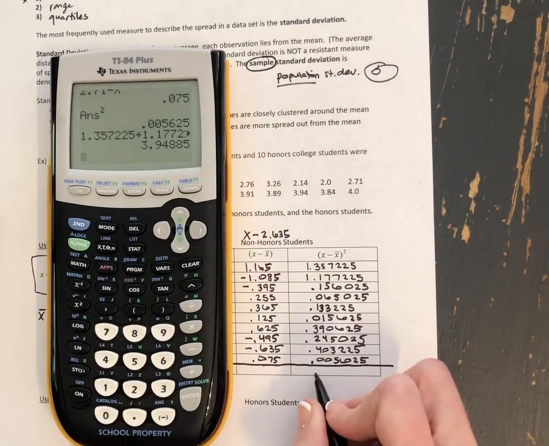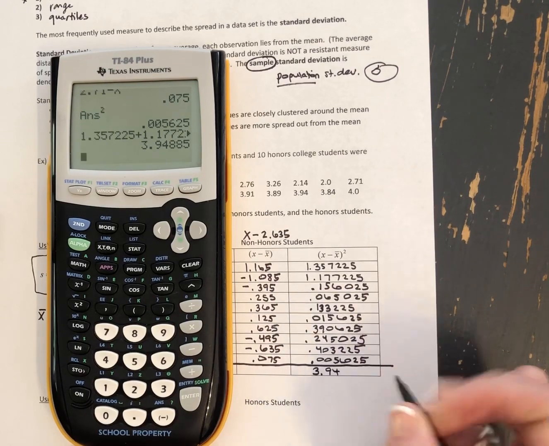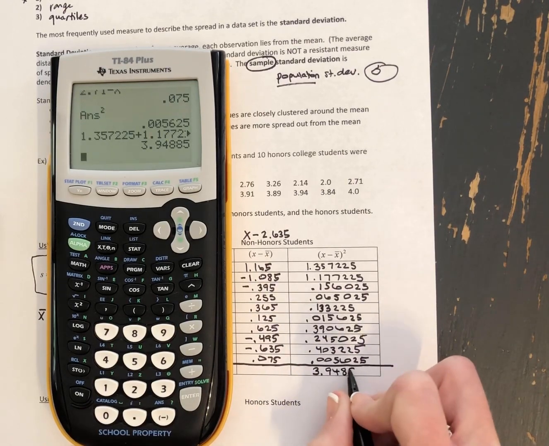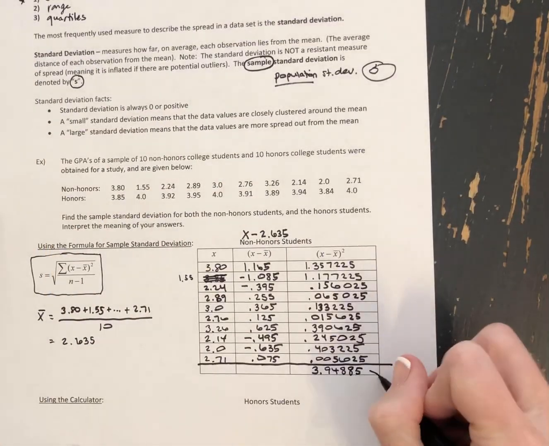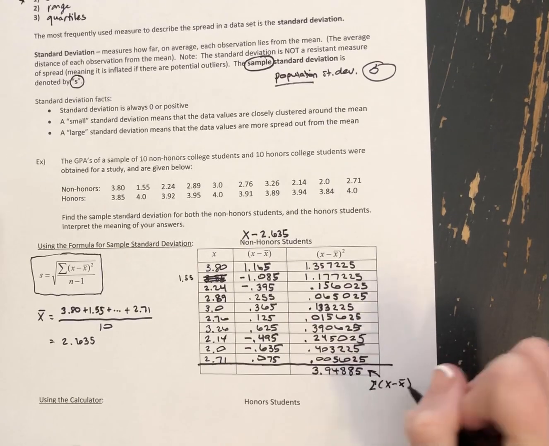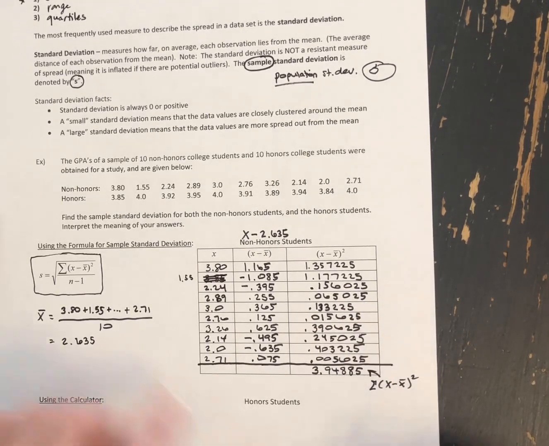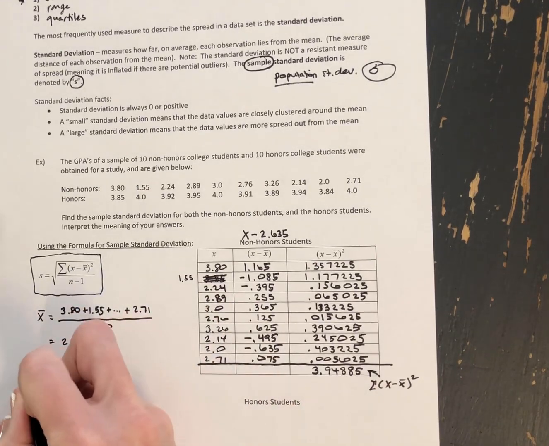And you'll notice what you get for that sum is 3.94885. And so again, that is the sum of the x minus x bar squared values, which is the numerator here in the formula.